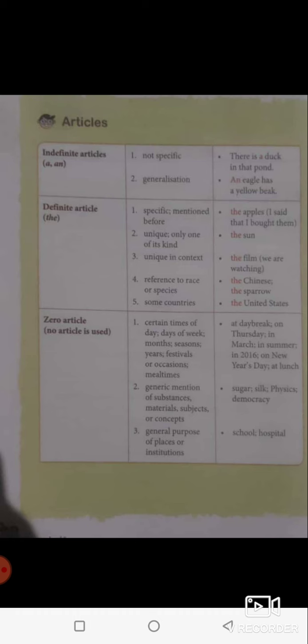And when we talk about a unique thing of its own kind, only one of its kind, like the sun, the sky, the moon, the stars, all these are unique in their own kind, and therefore we use the before those nouns. Unique in context, when you talk about something which is very strange or unique. For example, the film that we are watching is quite interesting. The film that we watched yesterday was just boring, something like that. Unique in its context.